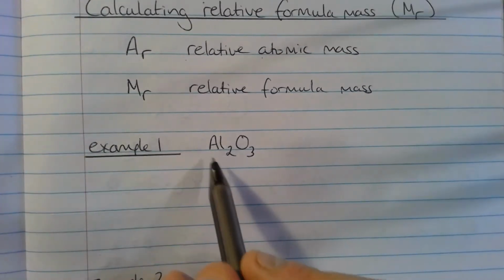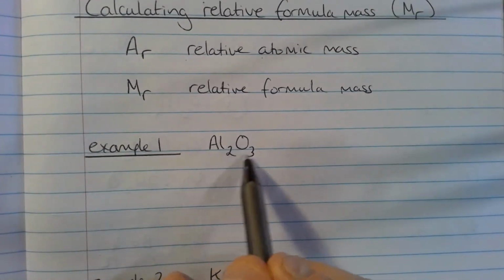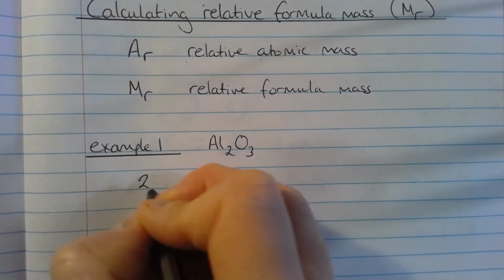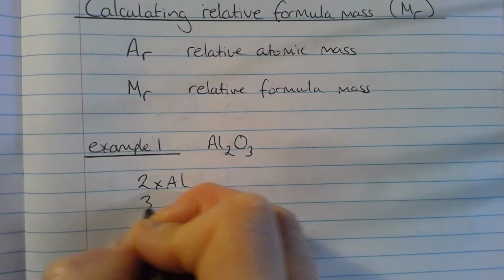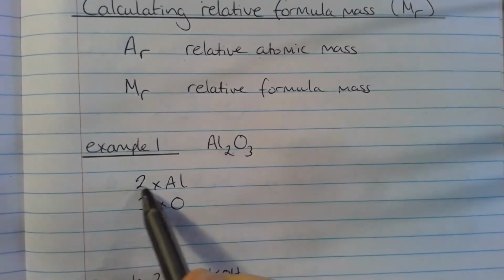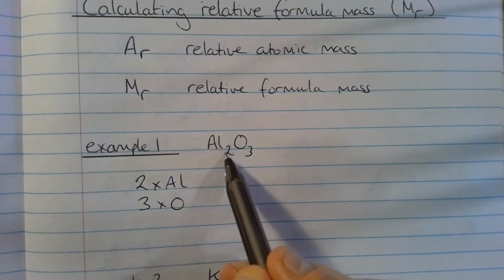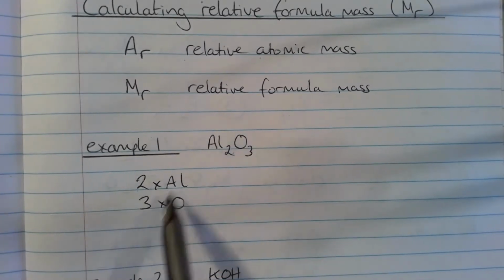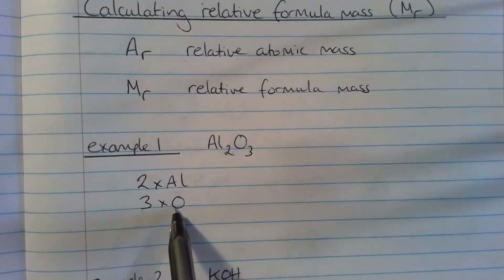So we're going to calculate the Mr for Al2O3, which is aluminium oxide. The first thing we need to do is write down how many of each type of element are present in the formula. So Al2, which means there's 2 times aluminium, there's 2 of them, oxygen, there are 3 of them. So 2 times aluminiums, 3 times oxygens.